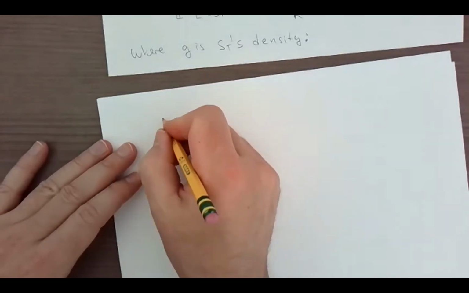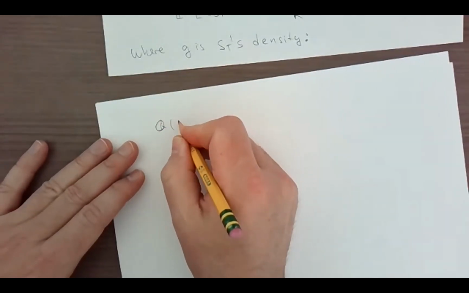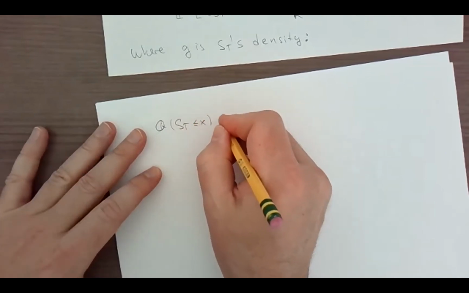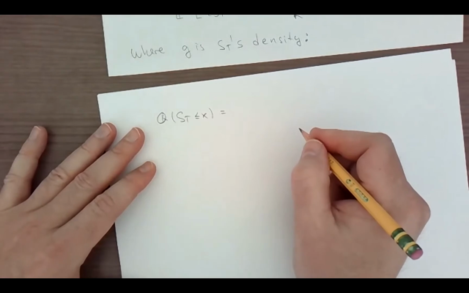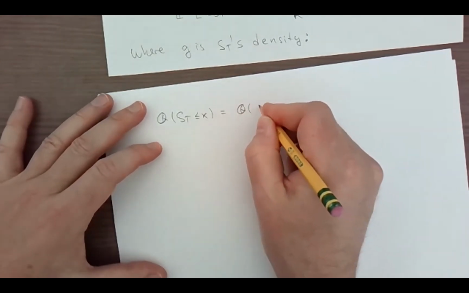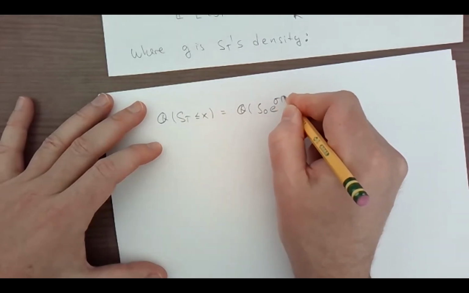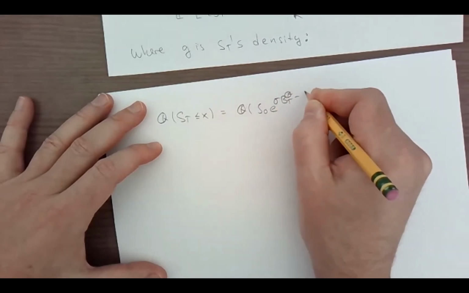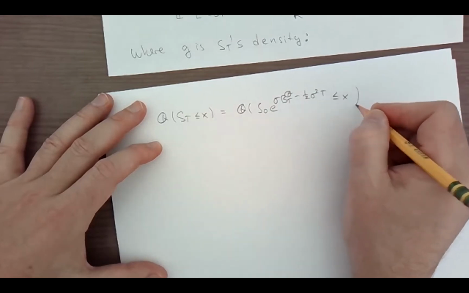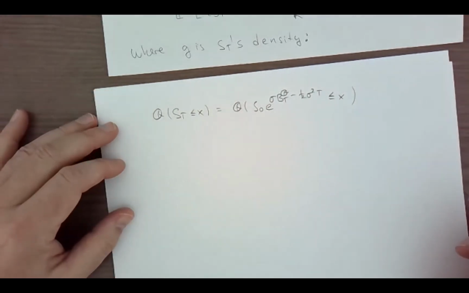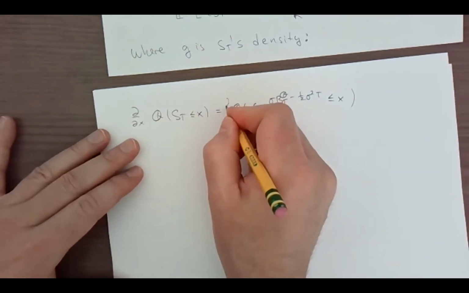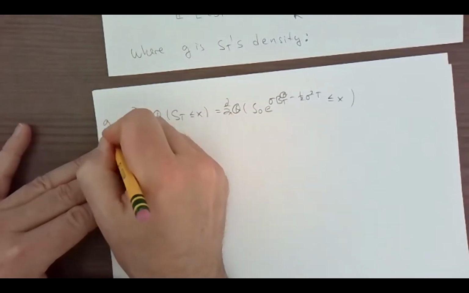All right, so we have Q of S_T less than x. We're in Black-Scholes, so this is Q of S0 e^(sigma B_T^Q minus 1/2 sigma squared T) less than x. Okay, so we need a derivative here with respect to x to get the density. And this is my g of x.